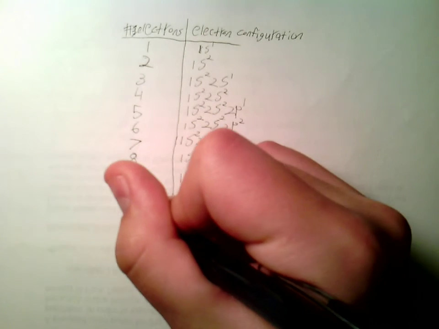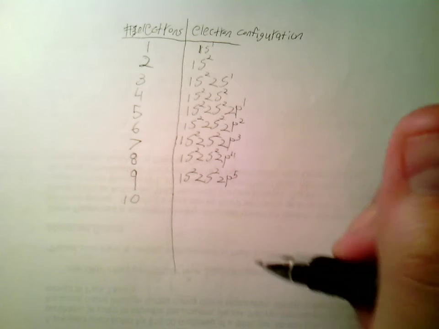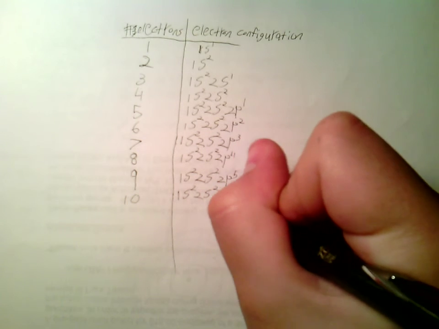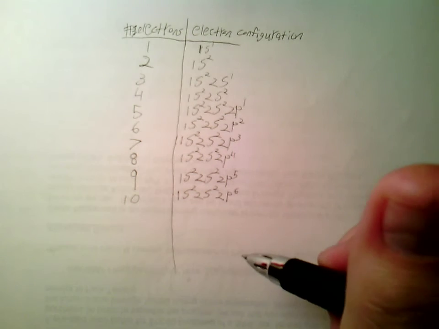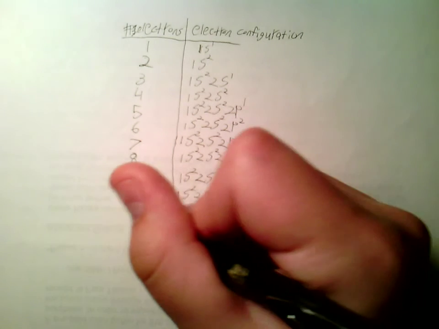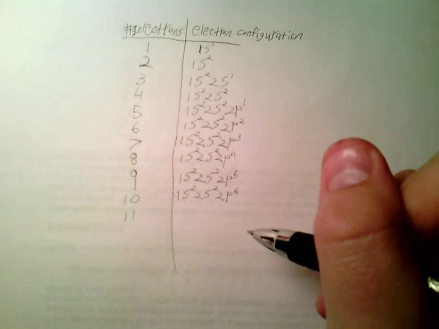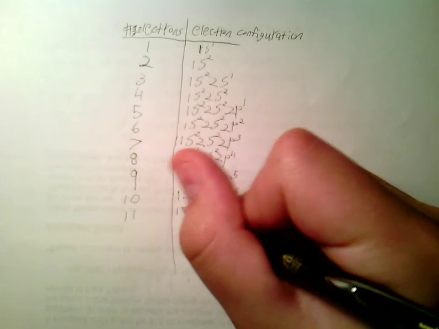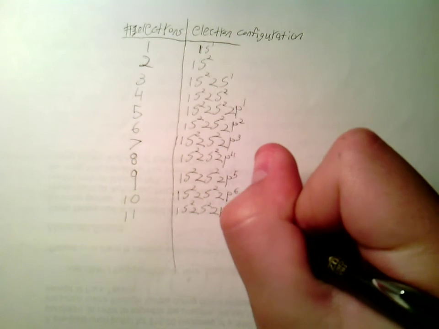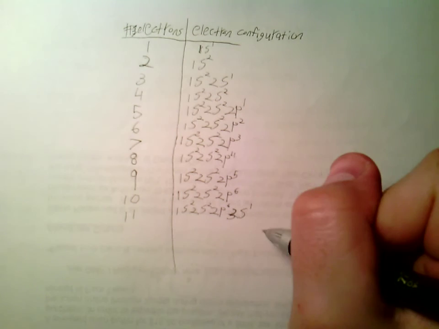If a given element has 10 electrons, its electron configuration will be what? It's going to be 1s2, 2s2, 2p6, right? If a given element on the periodic table has 11 electrons, what do you think its electron configuration is going to be? It's going to be 1s2, 2s2, 2p6, 2s1. Oh, not 2s, 3s1. Okay?